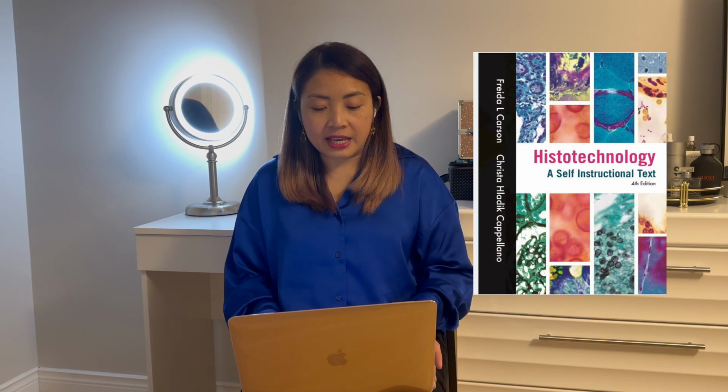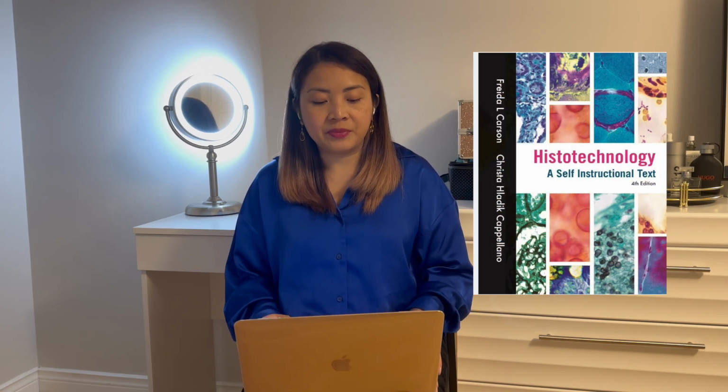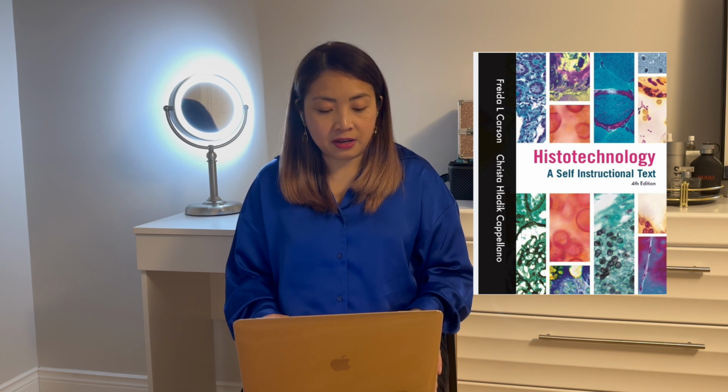Now let's move on to the review materials that I used when I took the CSMLS exam. Let's start with histo or histotechnology. The book that I used is Histotechnology: A Self-Instructional Text by Freida Carson. You can see it in the image here.